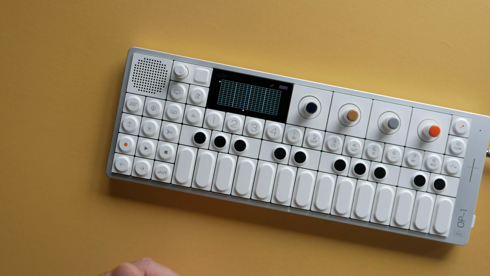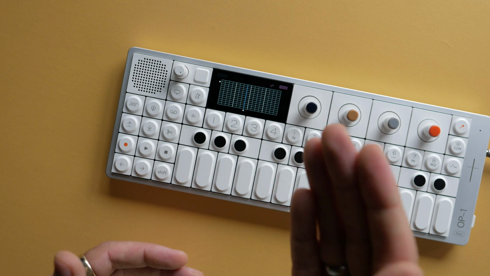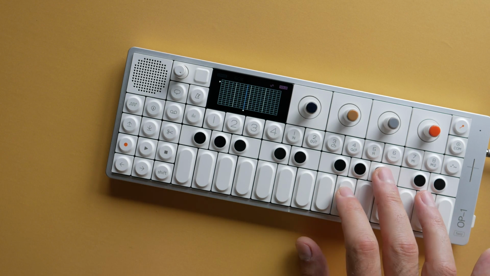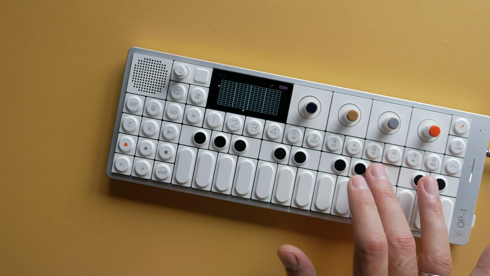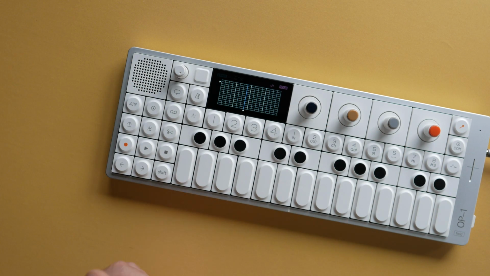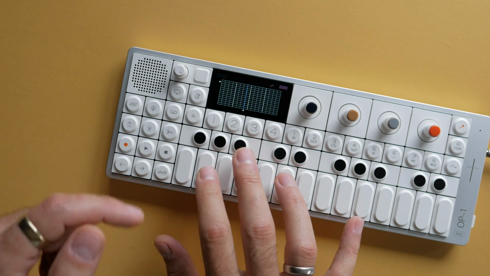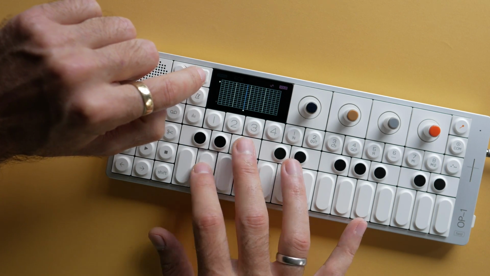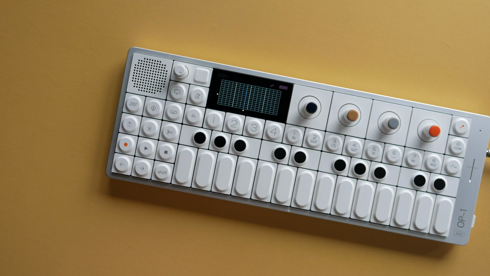Unlike many of the other sequencers inside the OP-1, in the pattern sequencer you can actually play your notes while on the sequencer page without pressing any other key. And as you might have noticed, this little arrow here shows which note you are currently playing.